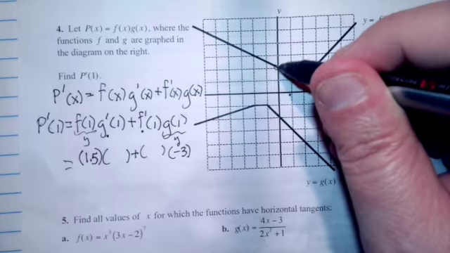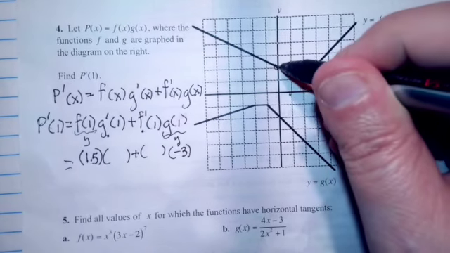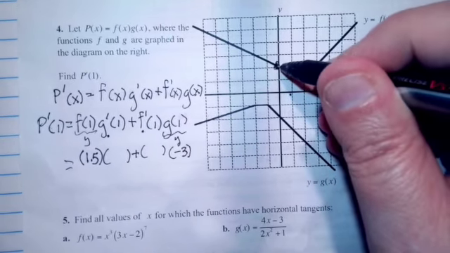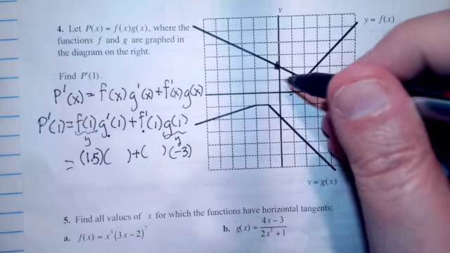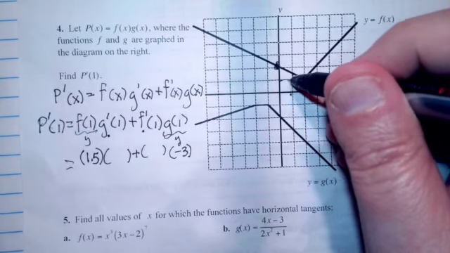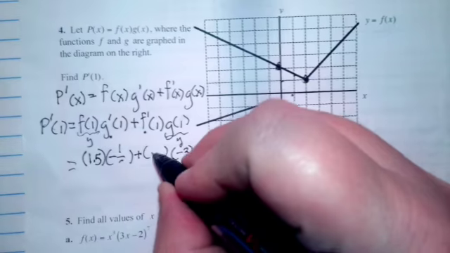So if we go from this point to this point, it looks like the delta y would be negative 1 and the delta x would be positive 2. So I think that's going to be negative 1/2. Actually, that goes right there.